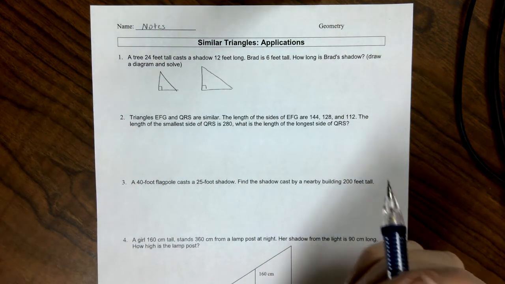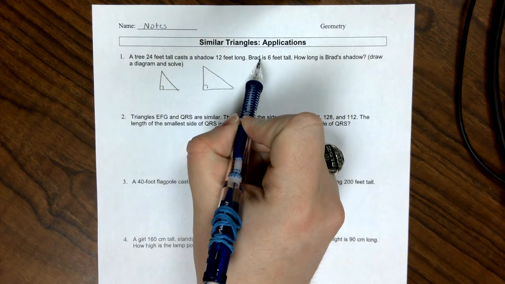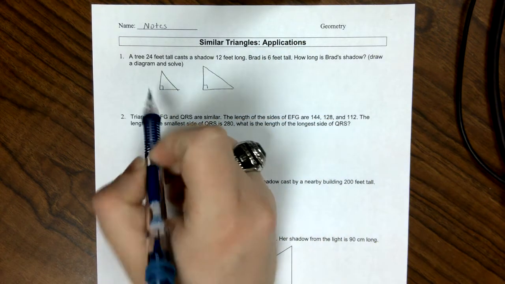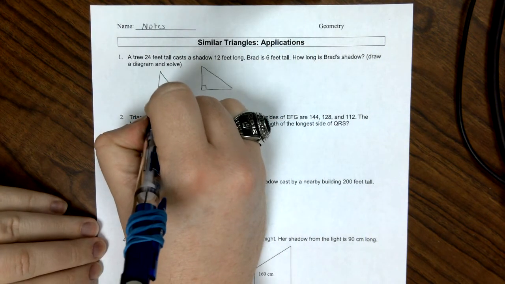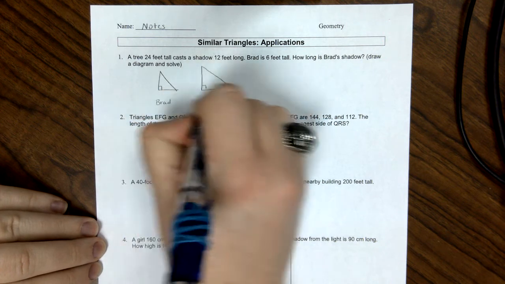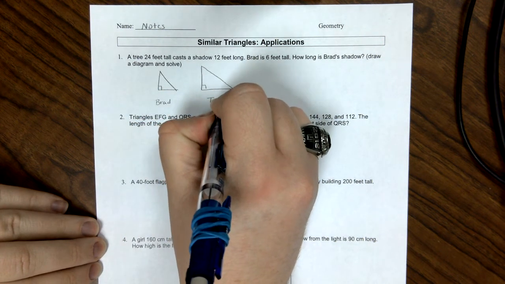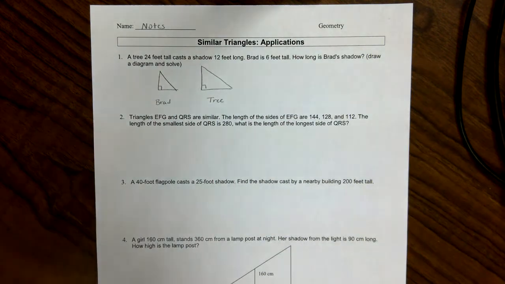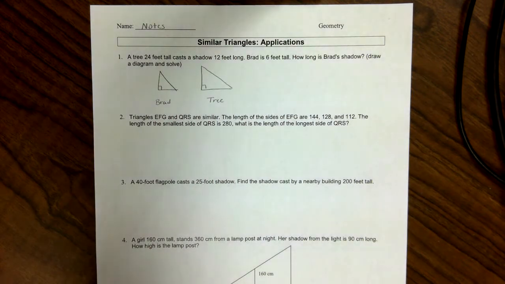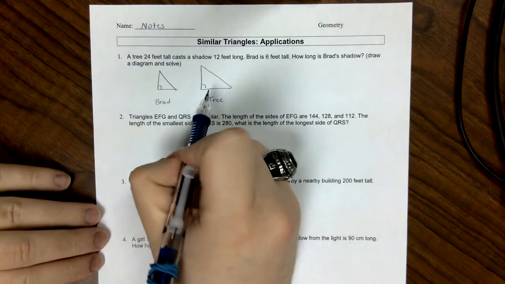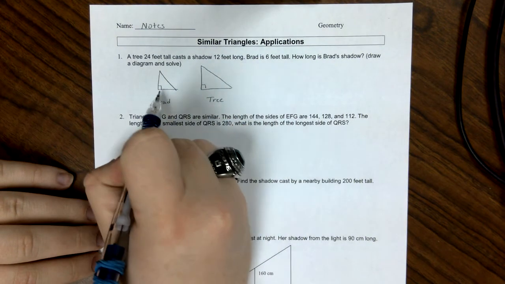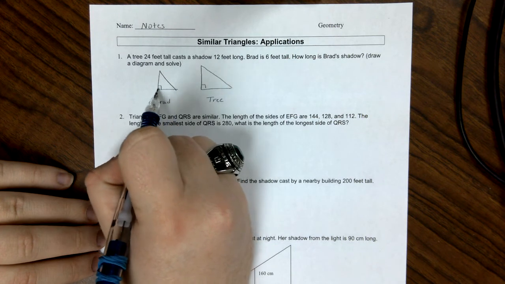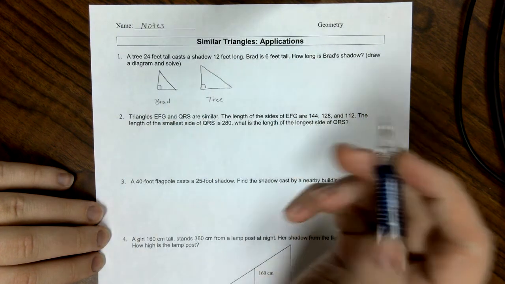All right. So obviously, based on the lengths, Brad is 6 feet tall, so this is going to be Brad over here. This is the tree. We have to remember how shadows work. When you see your shadow, it's on the ground. So anytime you do a shadow problem, the shadow is going to be the bottom of the triangle and then the height goes on the side. Okay.